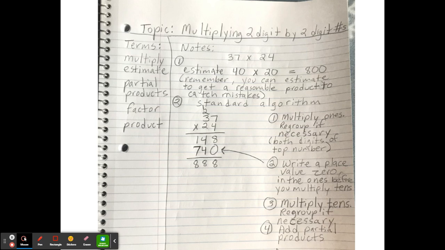The final step of the standard algorithm is to add the partial products. So 8 plus 0 is 8, 4 plus 4 is 8, and 1 plus 7 is 8.